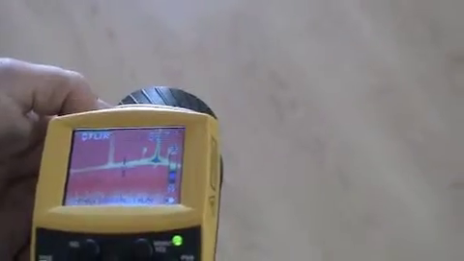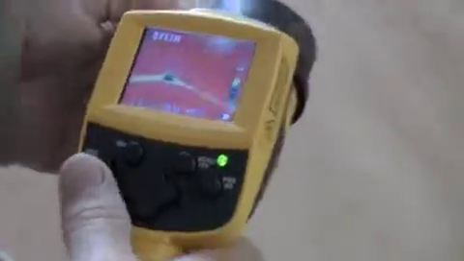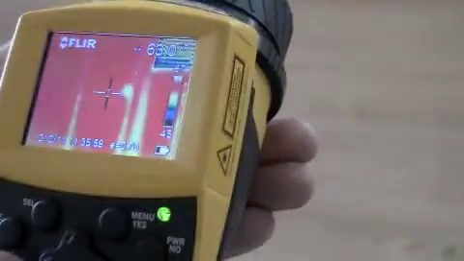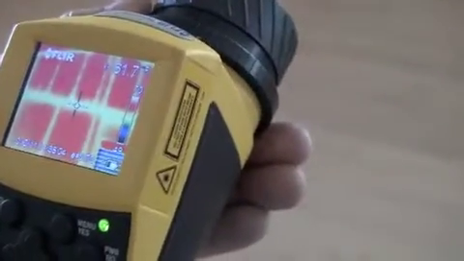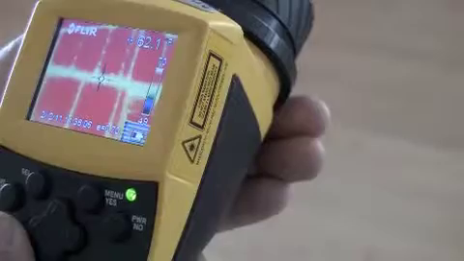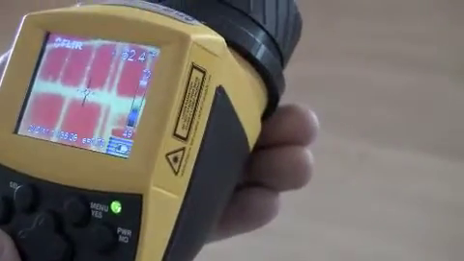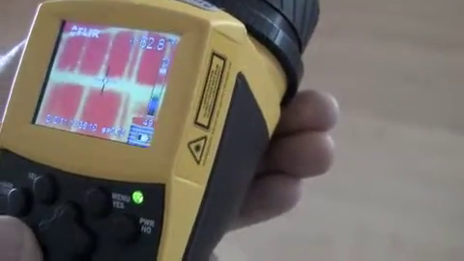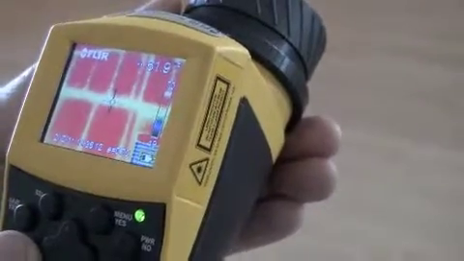What's the wall temperature? Center wall, 63 degrees. Top plate? Remember, set point temperature is 67 inside this home.